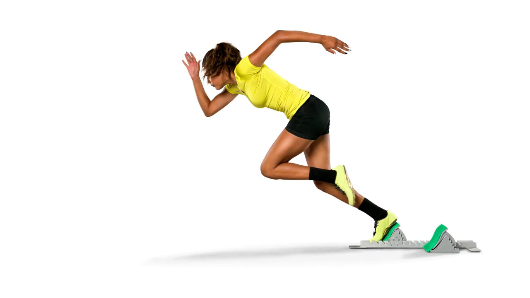Here's another one of increasing. Speed refers to your velocity. To speed up means to go faster.